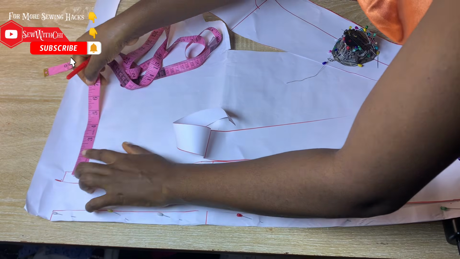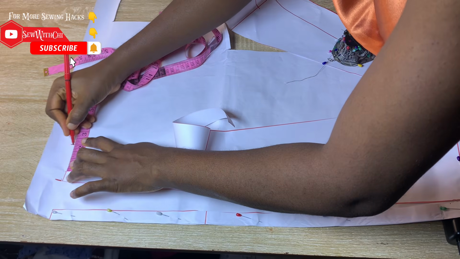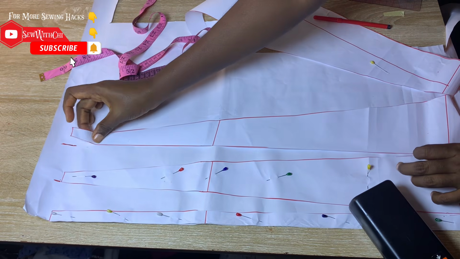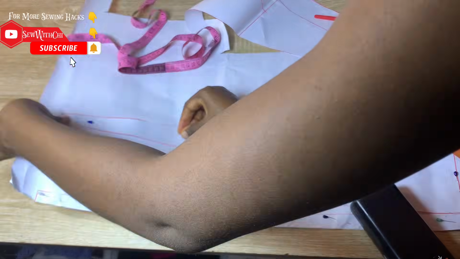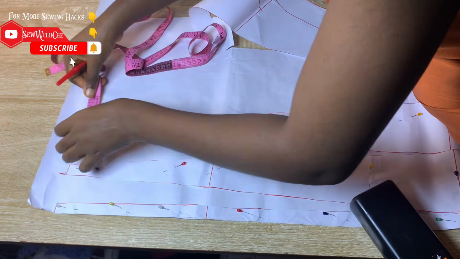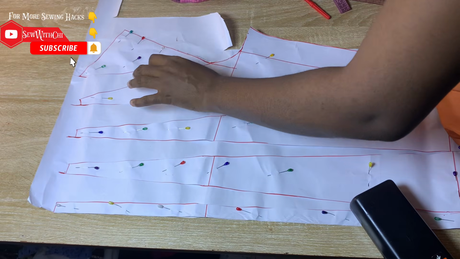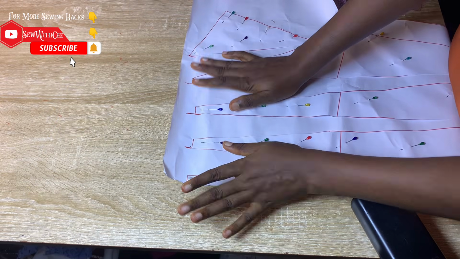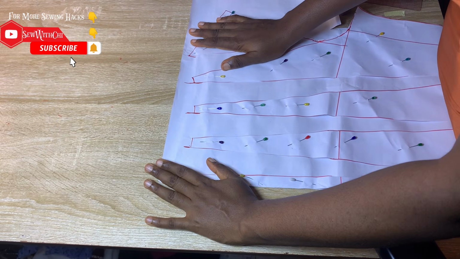From this slash, you measure another 2 inches. Arrange the next slash to start from the 2 inches mark, then you go ahead and pin it down. I'll repeat the same process for the other slashes, spacing by 2 inches and pinning them down. Before cutting this out, you are going to close up this point first.